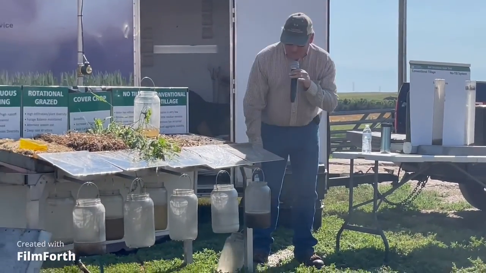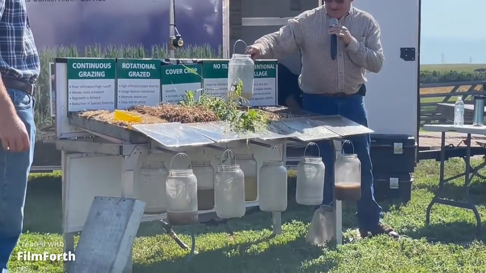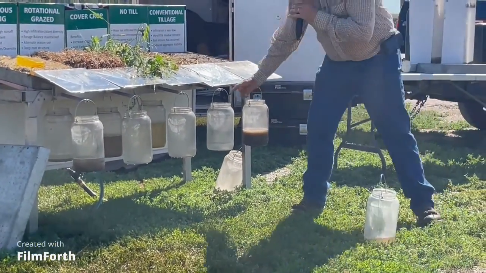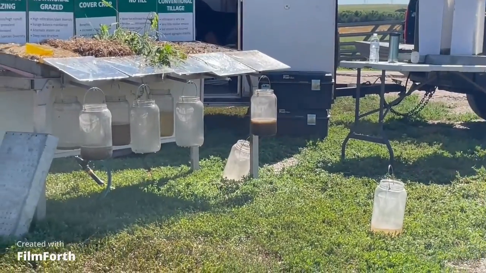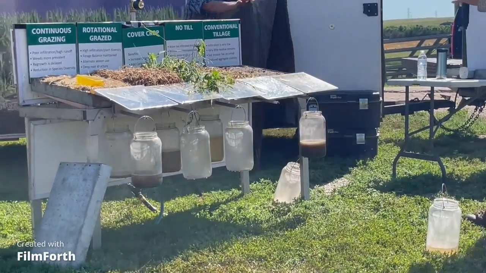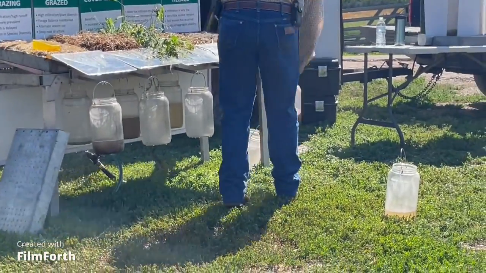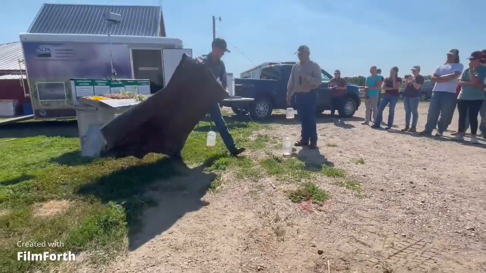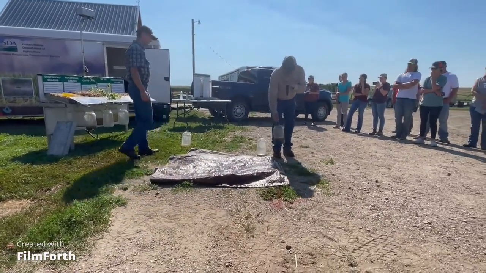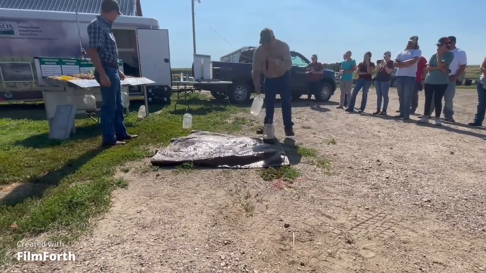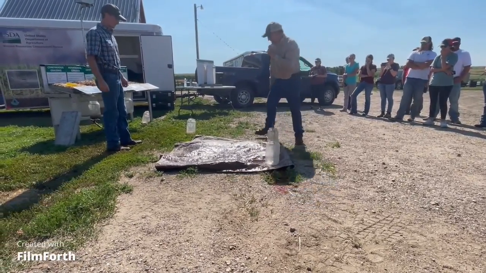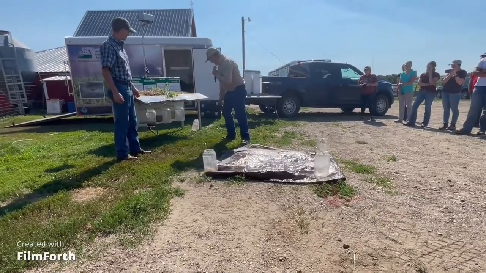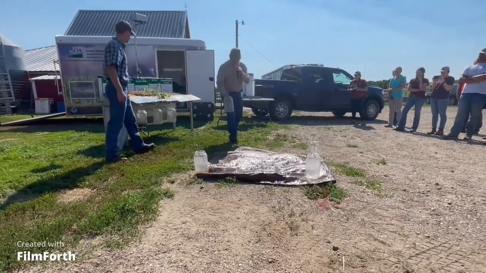So, all right, we'll do one more little thing here and look at what it looks like underneath. So this is the infiltration jar. Yeah, bring that tarp out. That's the runoff jar for the no-till. This is the runoff for the conventional till. That's the runoff for the no-till. Alright, this is the infiltration for the no-till, and this is infiltration for the conventional till.